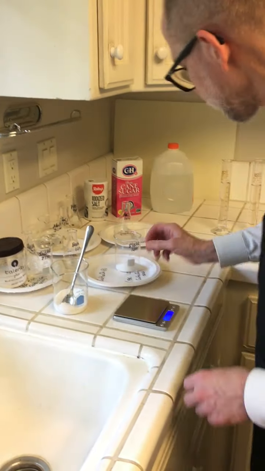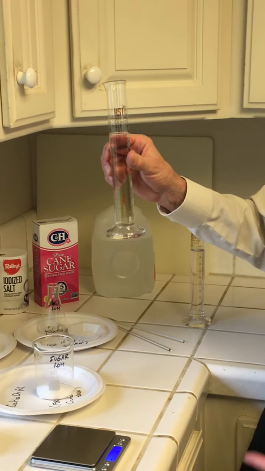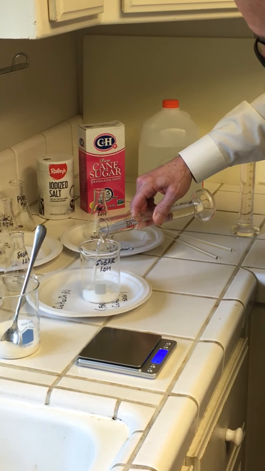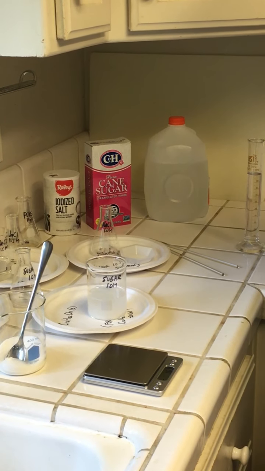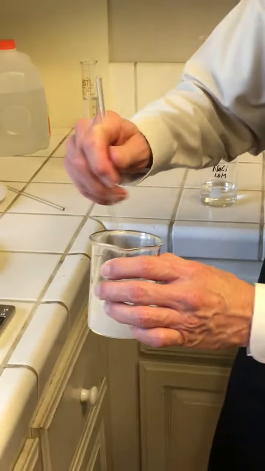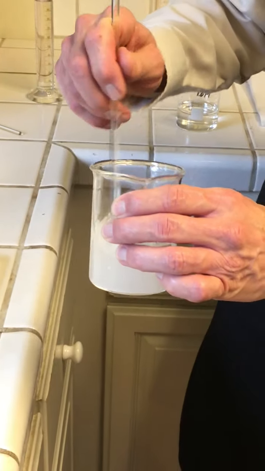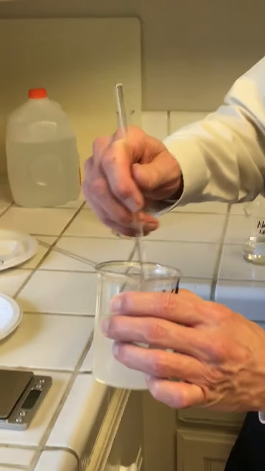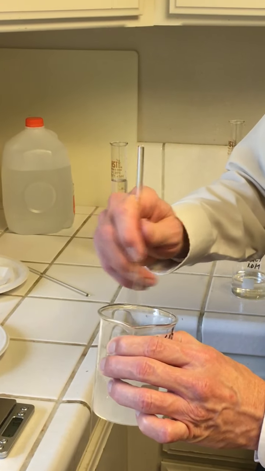set that aside, and then I've got 100 milliliters of water measured with this. So I've got 100.0, so 4 significant figures right there. And I'm going to dump the water in. It looks like a lot of solute for a small amount of solvent, but I'm going to stir that up. And it's indeed soluble, so we got a few air bubbles in there, but eventually that sugar is all going to dissolve, and we're going to have a nice solution.